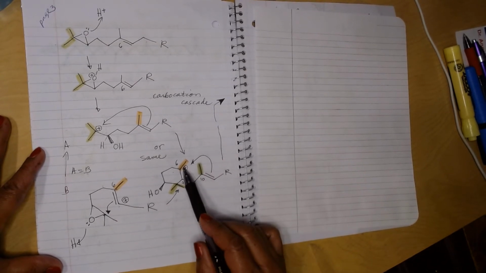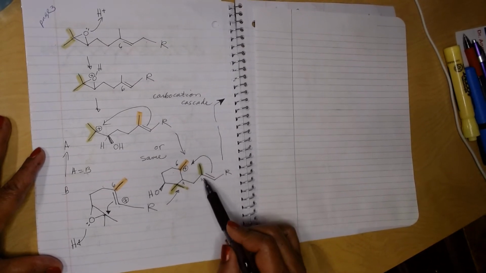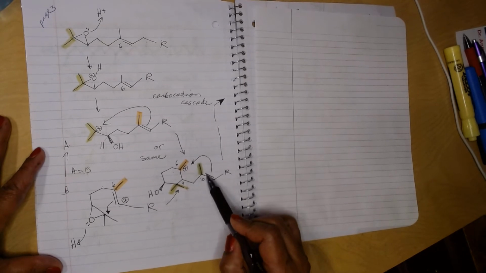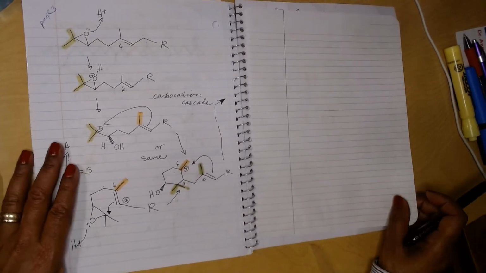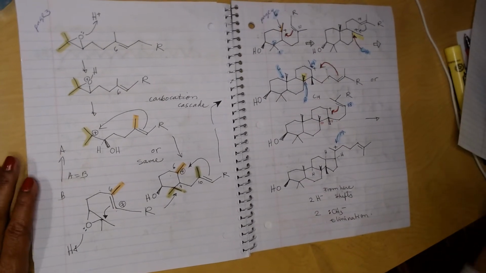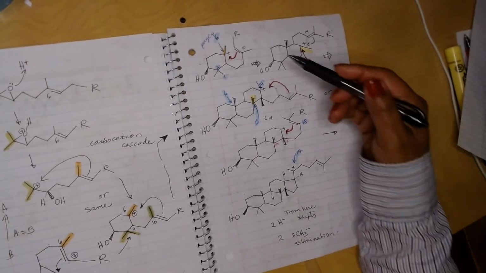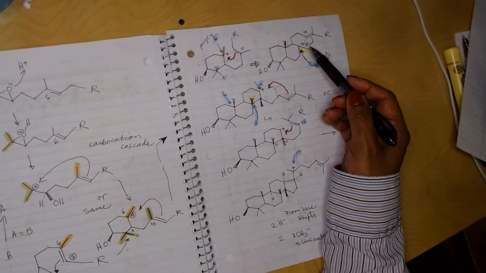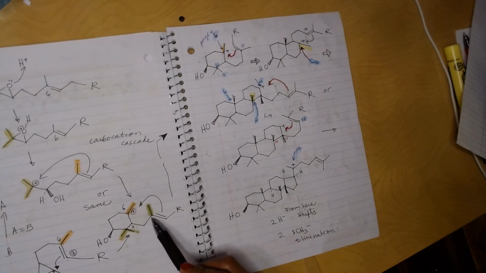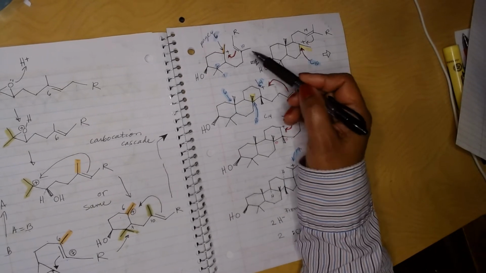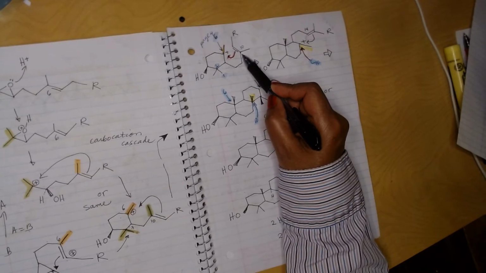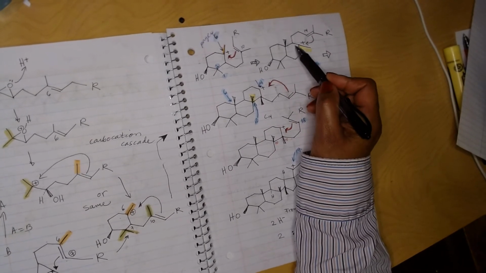And now this carbocation cascade will continue with the addition of the 2 electrons from the carbon number 11, 10 double bond, to form a new ring. As shown here, you are generating a brand new carbocation on carbon number 10. So this one will become a carbocation, closing a second ring.